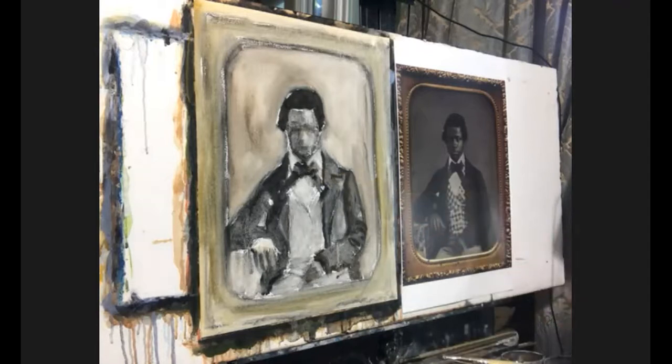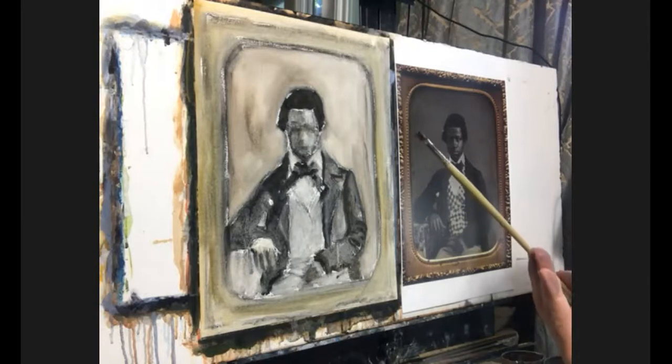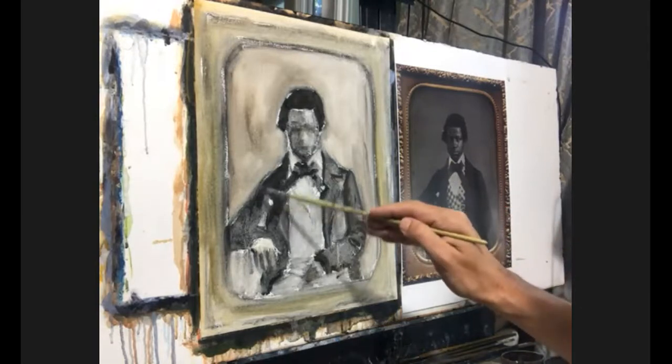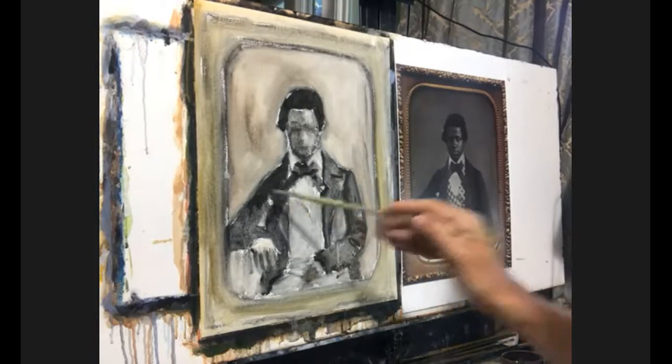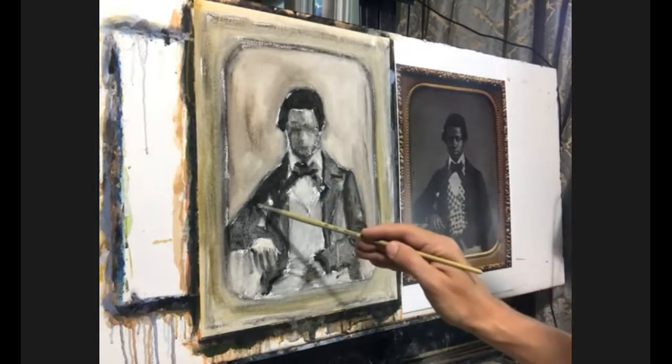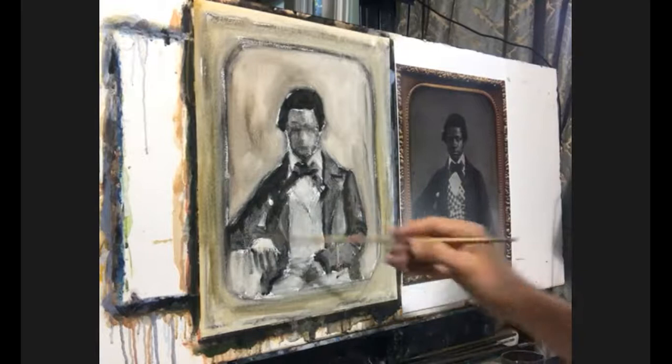And if you notice, I'm blocking from dark to light. So I'm repeating what I did on the wash, but this time I'm using a medium brush, and I'm just color blocking. And I'm going all over the place.